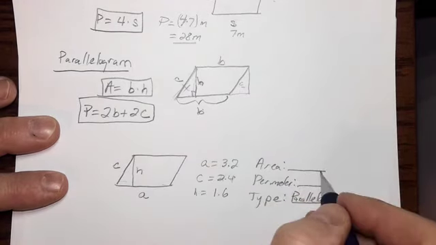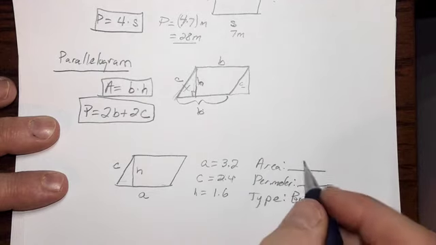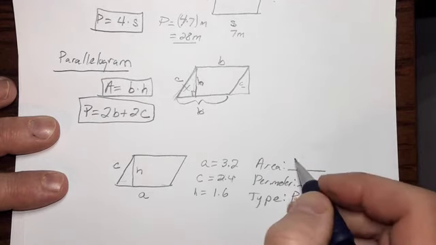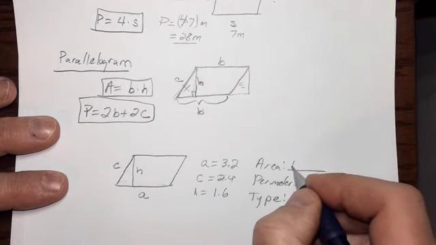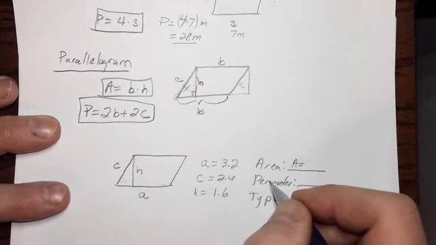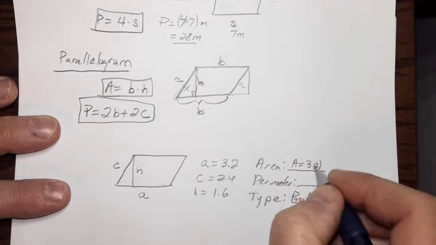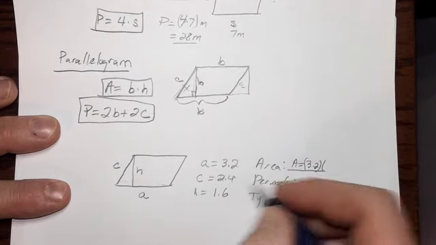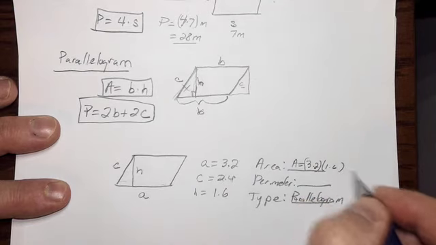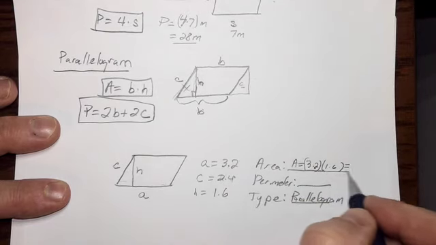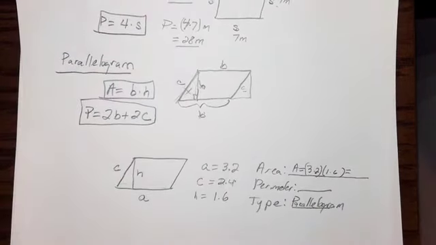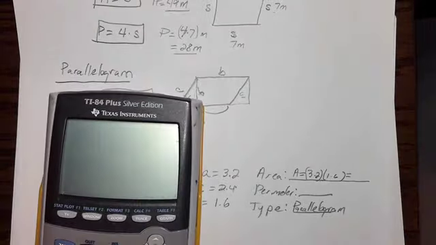And what I want you to do on the assignment, don't just put an answer here. What I want you to do is actually write down here area equals the base, which is 3.2, times the height, which is H, which is 1.6. And then put your answer over here. So then you can just take your calculator and we can go 3.2 times 1.6.